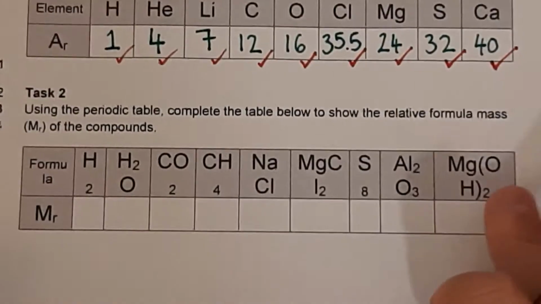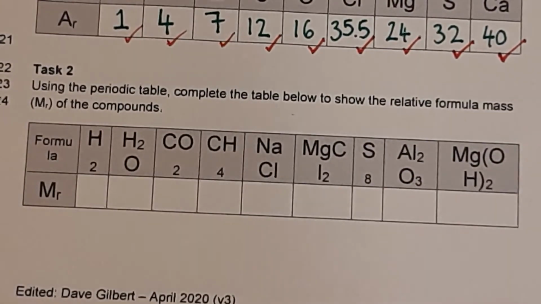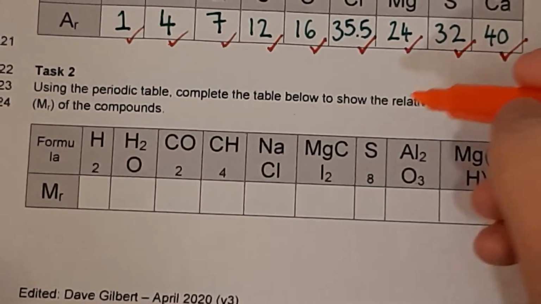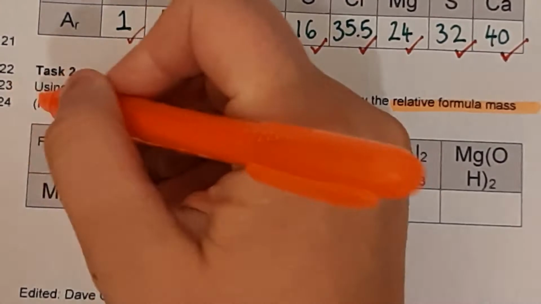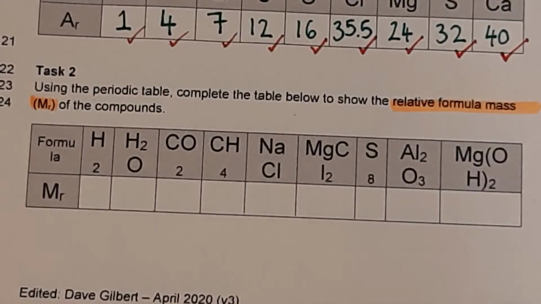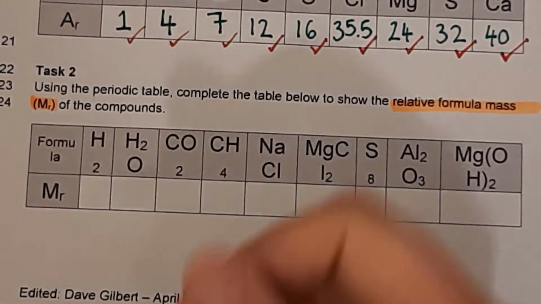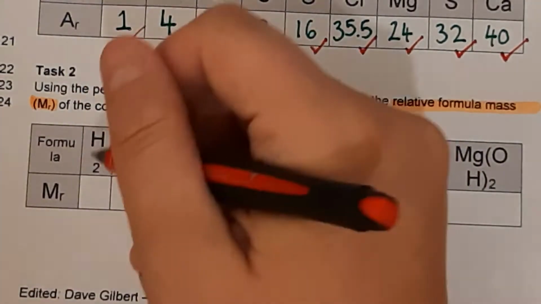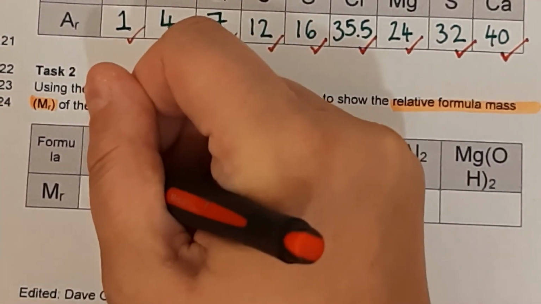Okay, so this is the Mr, the relative molecular mass. Remembering that for this one, you have to add up the relative atomic mass, which is what we find in our periodic table. So you've got to add these up for each of the atoms in the molecule. So H2, which should be written with the 2 here, not there.